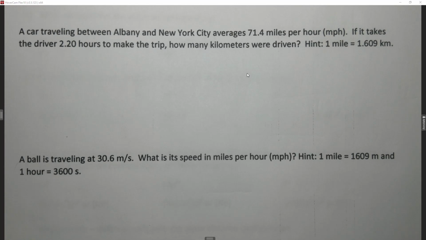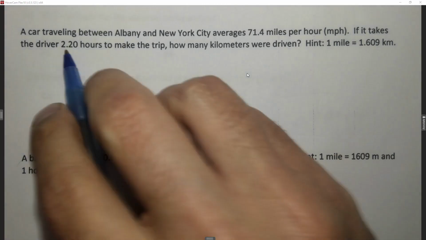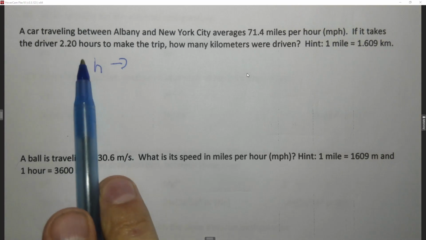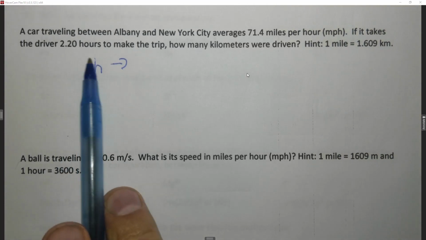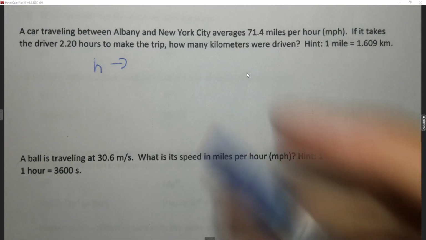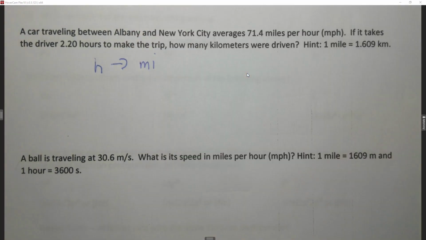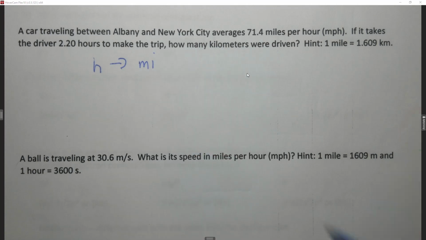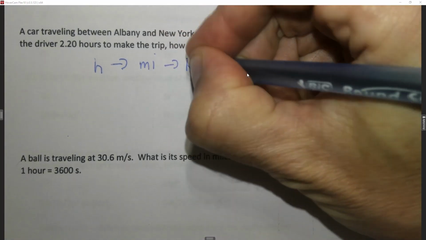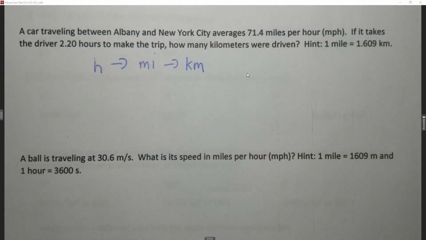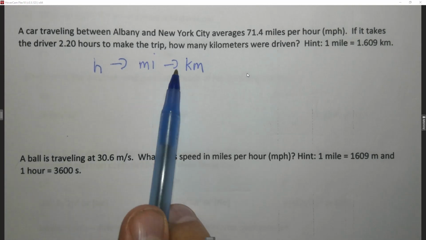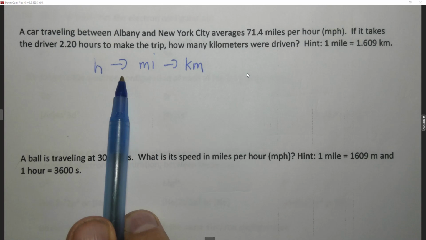Okay, and in this case, we're starting with the 2.20 hours, so we want to convert from hours to what? Well, we want to convert from hours to how far this person is driving in miles. So we want to convert those hours to miles. Then once we have miles, we can convert to kilometers. Okay, so it's a two-step process like this. Note that for every arrow, we need a conversion factor.